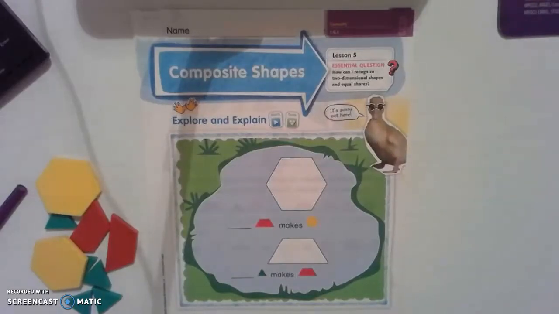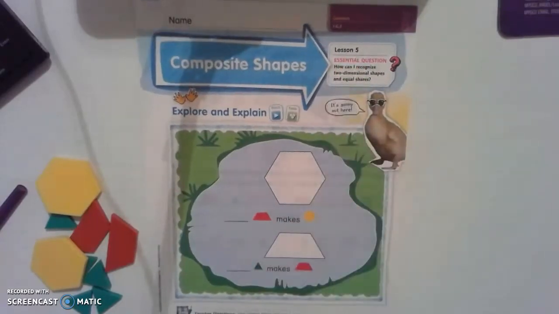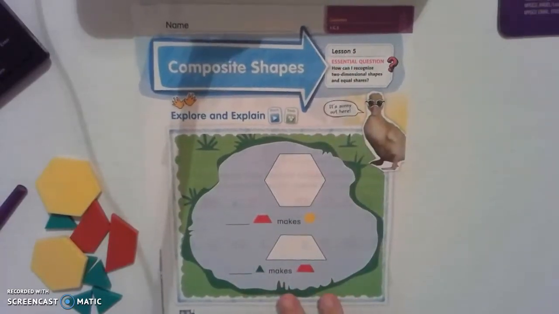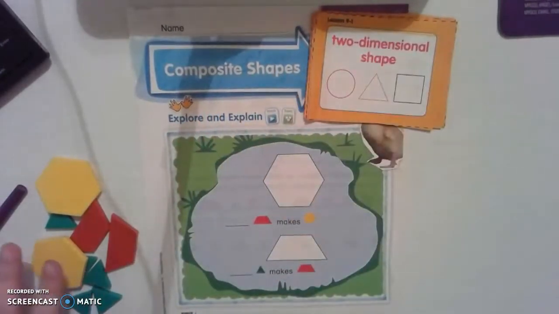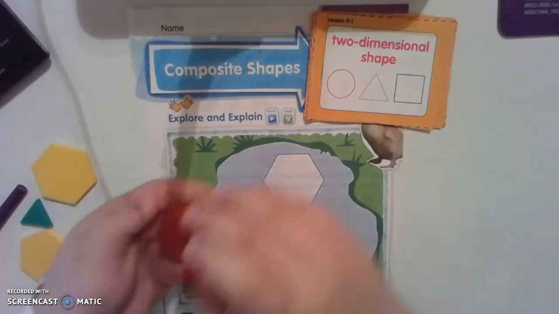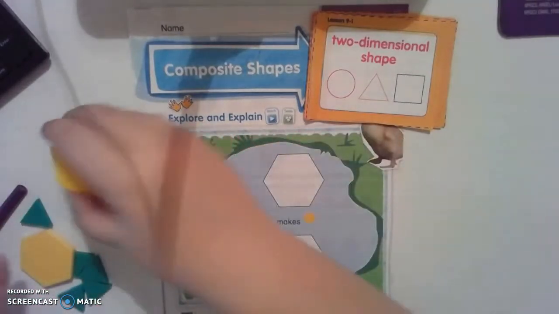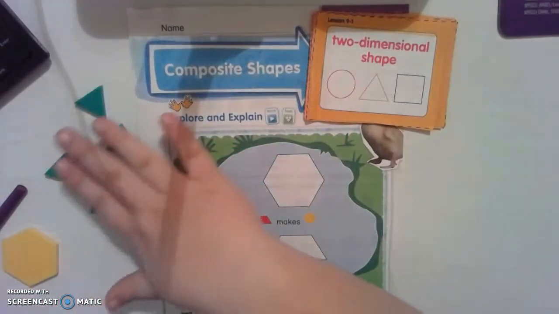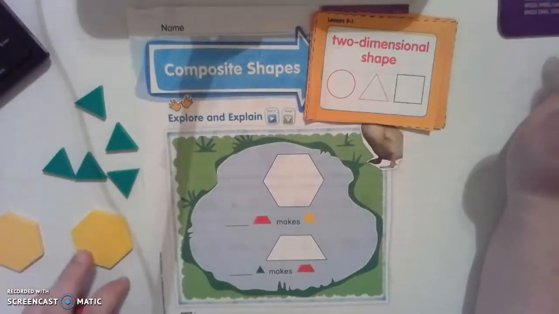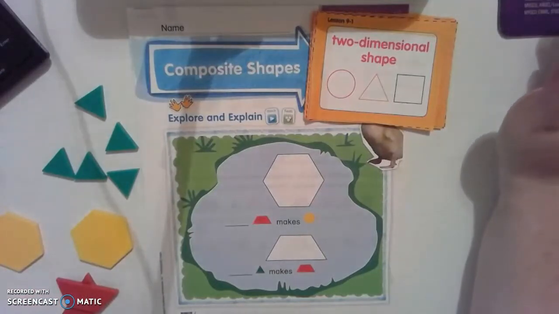Today you should have just done Chapter 9, Lesson 4. And now we're going to continue on doing Chapter 9, Lesson 5. There's a couple things that you're going to need first before we get started. You're going to need your little vocabulary booklet, and you're going to need these shapes, your hexagon shape and some triangles, and of course a pencil or something to write with. So go ahead and pause the video, get all that stuff, and then hit play once you're ready to go.